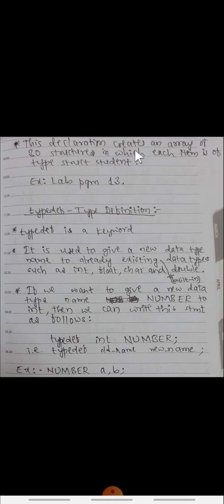So because of that only it is called an array of structures. There is not only a single structure, there are 30 structures. In each structure we are maintaining roll number, name, and IA1 marks, IA2 marks, and IA3 marks, and average marks. These many details we are maintaining in each structure. Okay, like this we can maintain the details of 30 students. This example we can see in the lab experiment also.